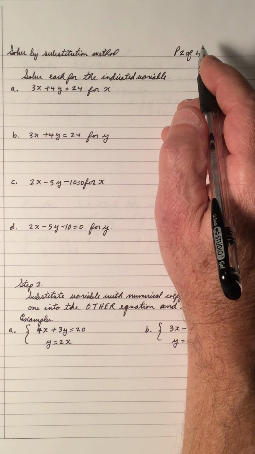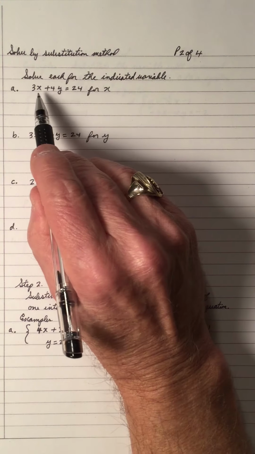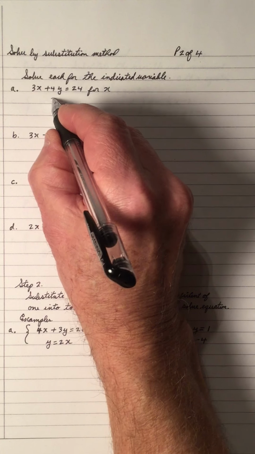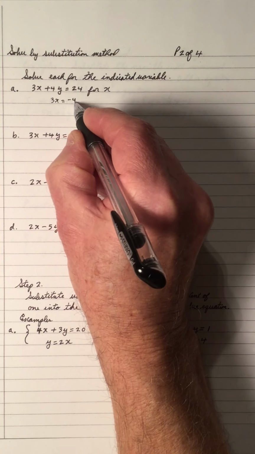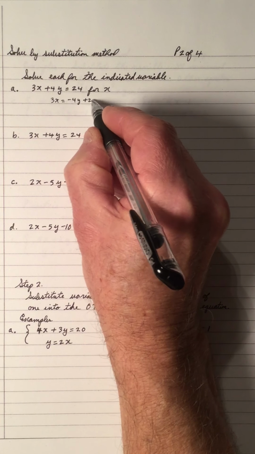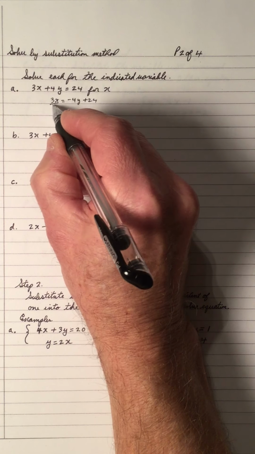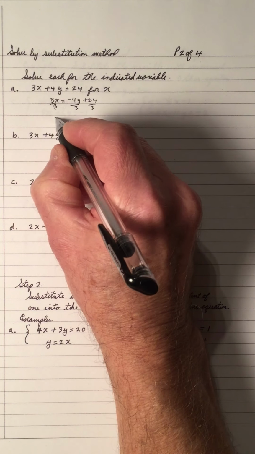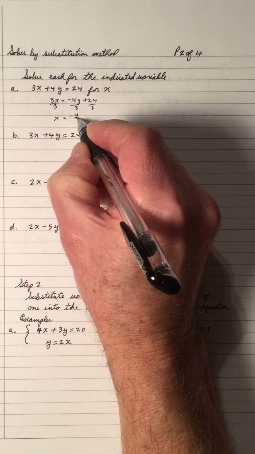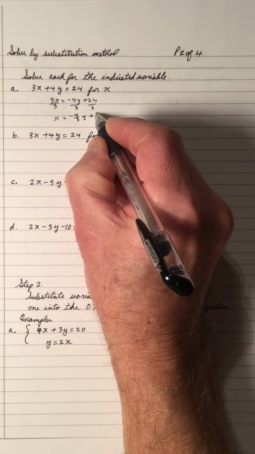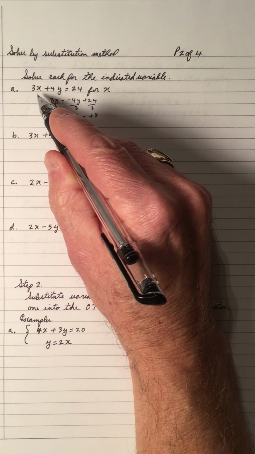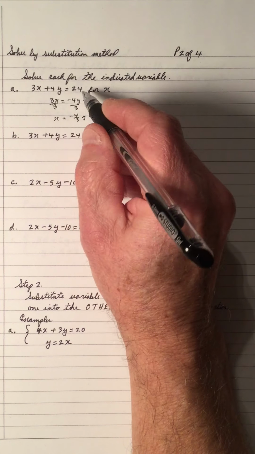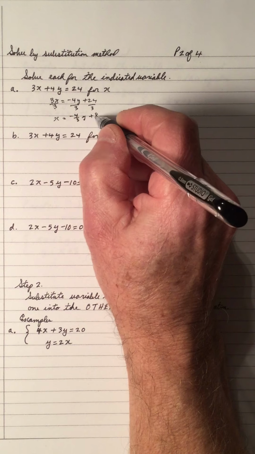And let's do a little bit more in solving for a variable. Solve each for the indicated variable. So we want to solve this equation for x. So 3x stays on the left, 4y moves over, and then the 24. So the y is moving over to become minus, and we divide by 3. The 3's cancel, I get 1x, negative 4 over 3y plus 8. Notice when I solve now, 3 won't go into 4, or 4 won't go into 3. So I'll get a 1 coefficient, but I'll have a fraction.